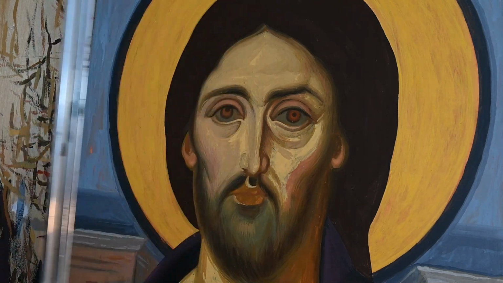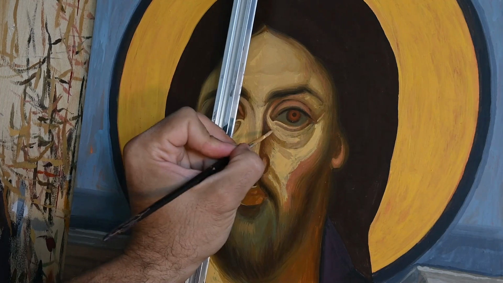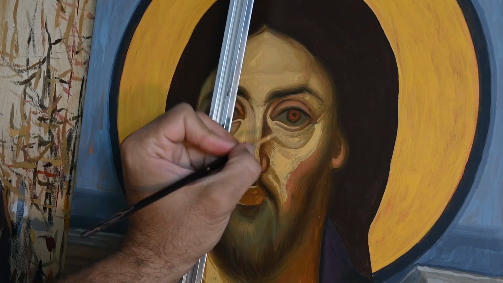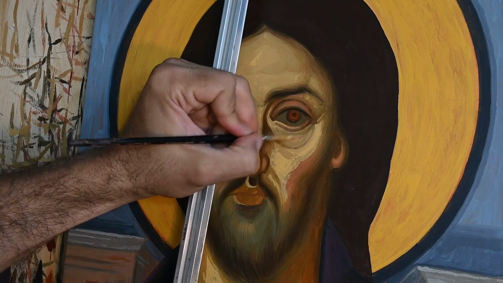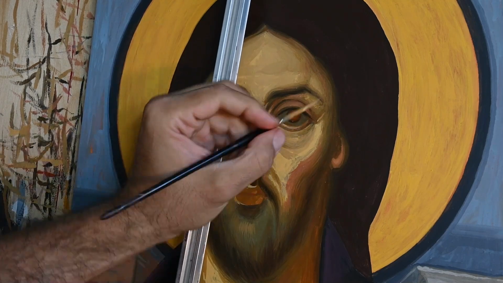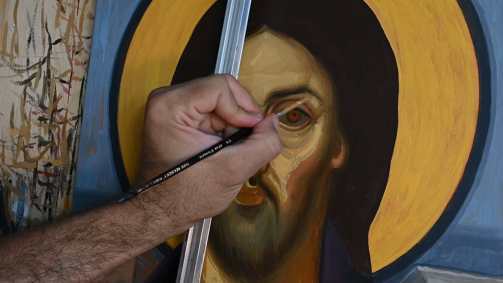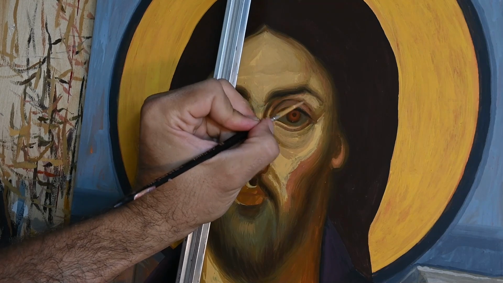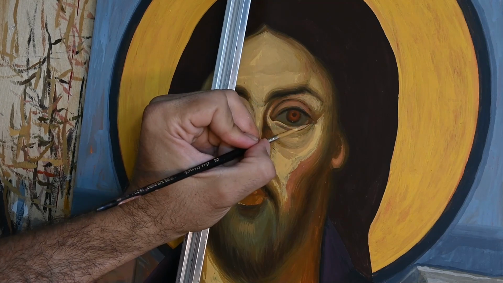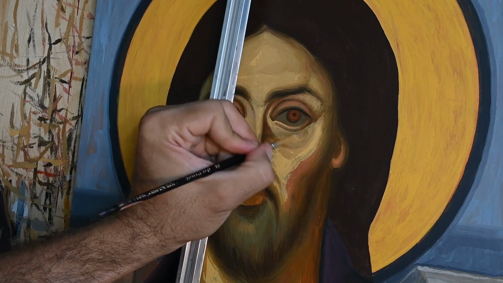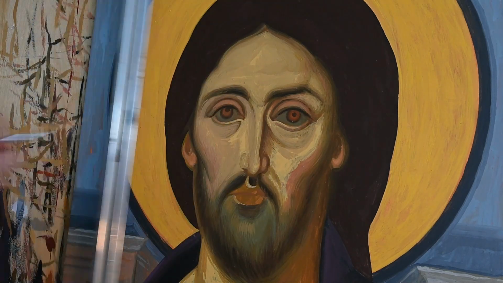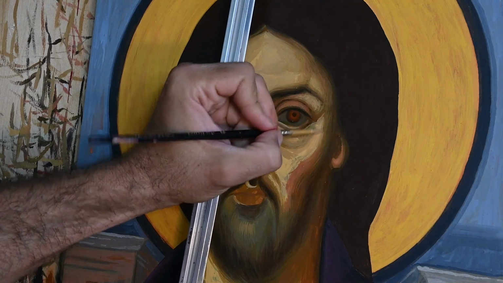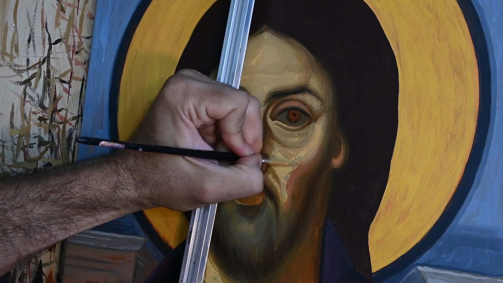Here the color is again very thin. The important thing for painting such a study is to find a balance between precision, structure in what you do, and freedom, painterly freedom. It's really important.